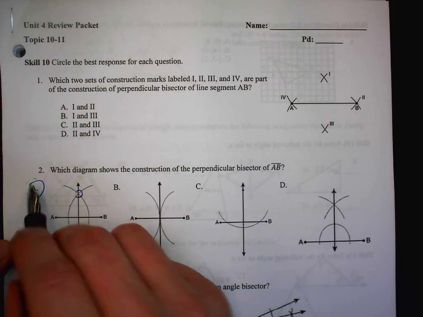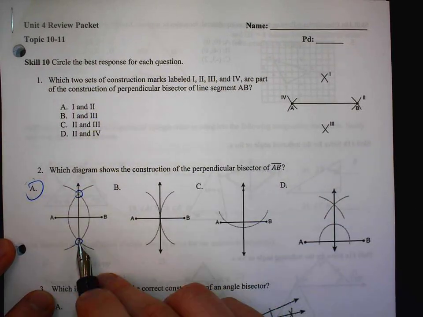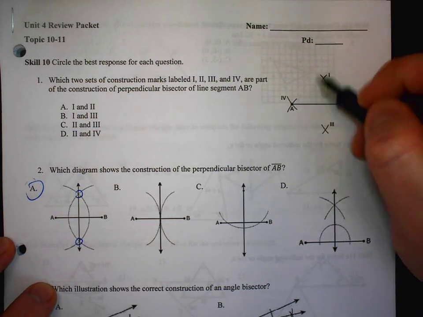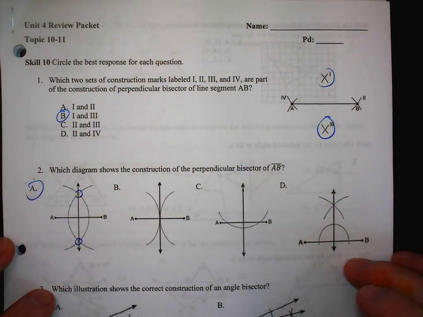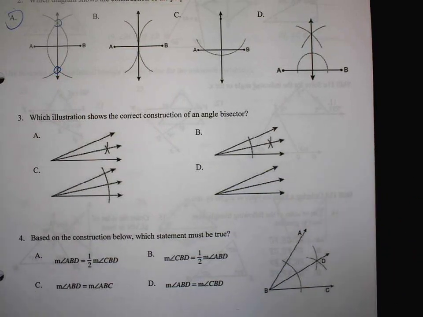Going back to number 1, these 2 x's on top and bottom are what allowed us to draw that perpendicular bisector. So the construction marks that we would need would be these 2, 1 and 3, which gives us the answer of B. Number 3, which illustration shows the correct construction of an angle bisector?